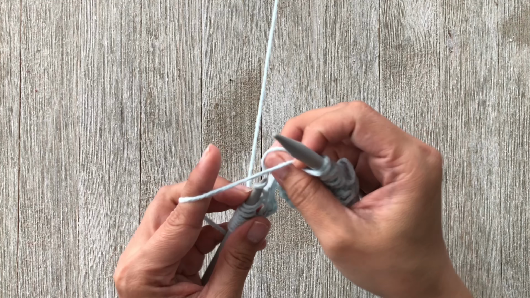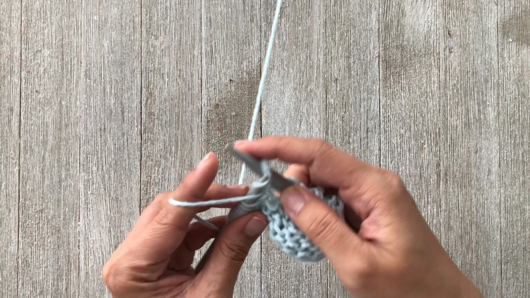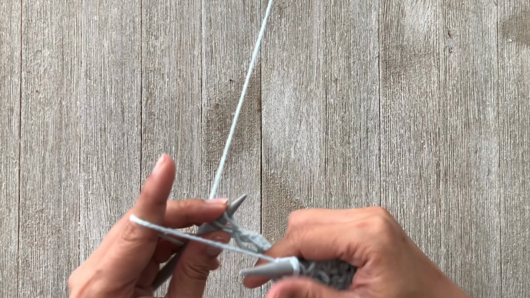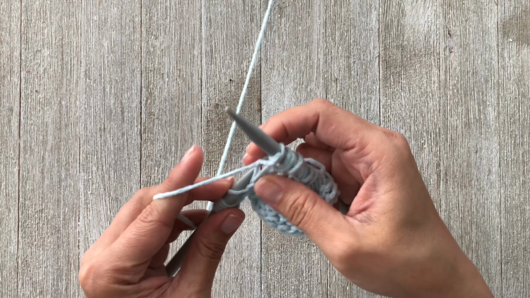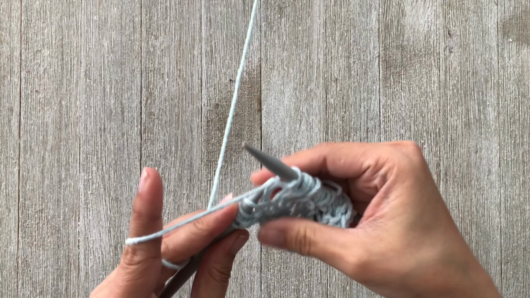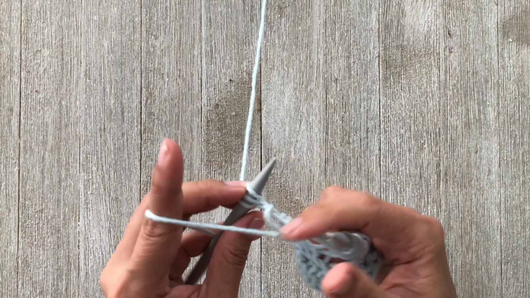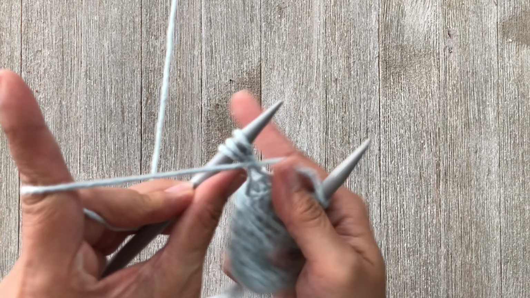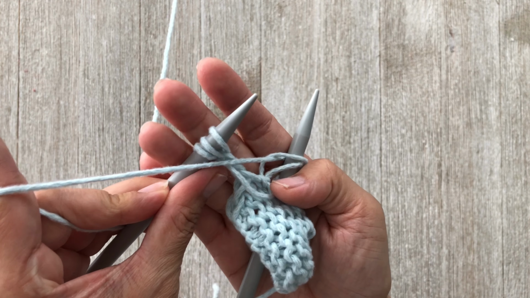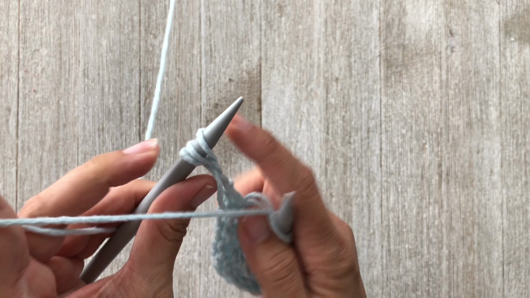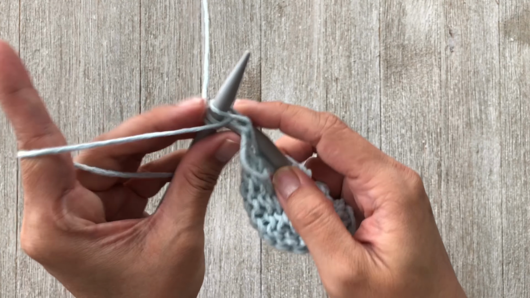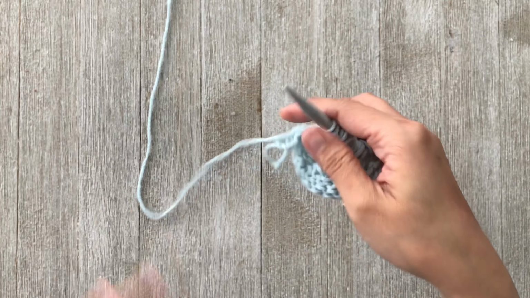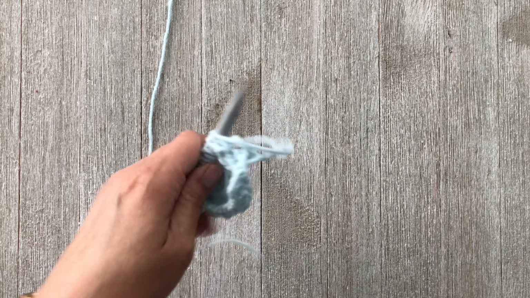Try and be careful that you don't drop the stitch that was knitted as well. Okay, so here I am to the last. This is our first yarn over stitch right here. And this is our knitted stitch, so I'm going to purl this one. And then these last 2, I'm just going to drop. So let me show you what that looks like.